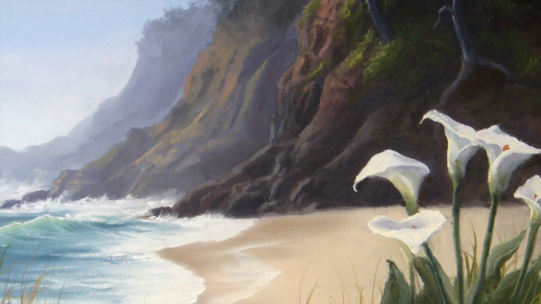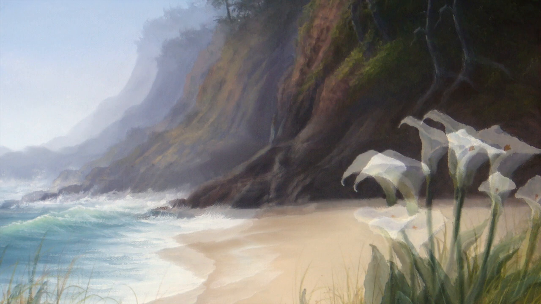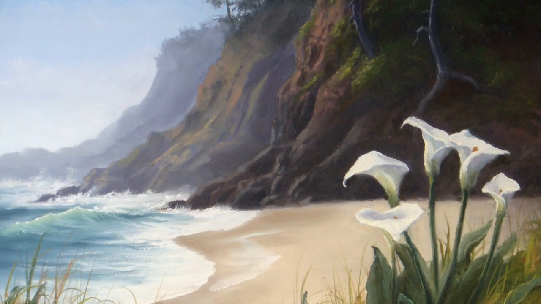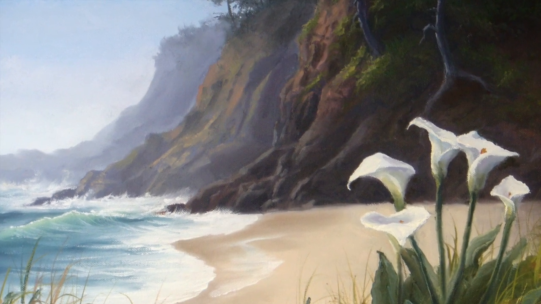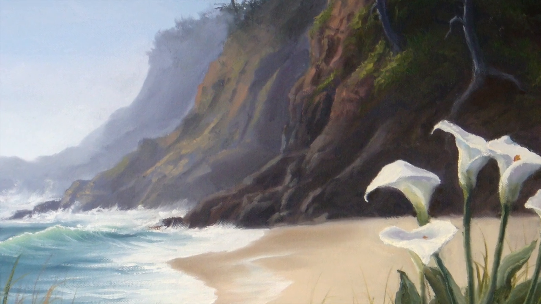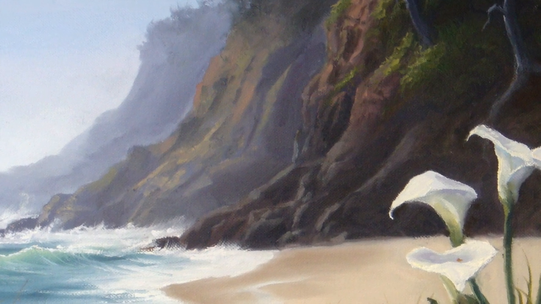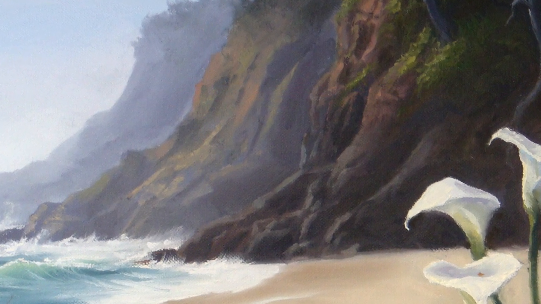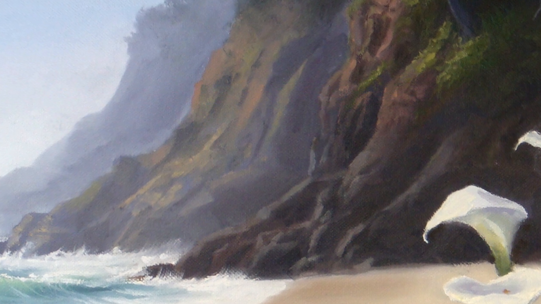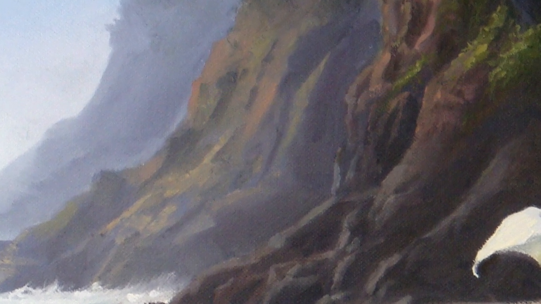Now, the other part of edges that you need to understand is not just that you soften the edges, but you can create a sense of a soft edge by having the values very close together. So, for instance, in that middle bank, I really didn't soften any edges so much as all the values were so close together, regardless of the color, that the edges actually look softer. So edges is not just about what you do with your brush, but what you do with your values as well.